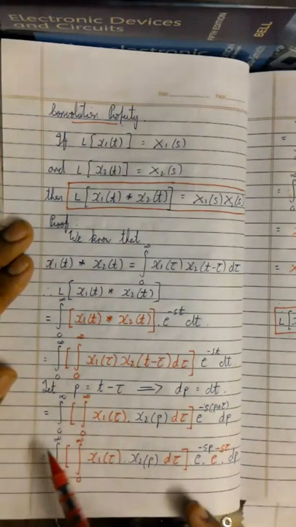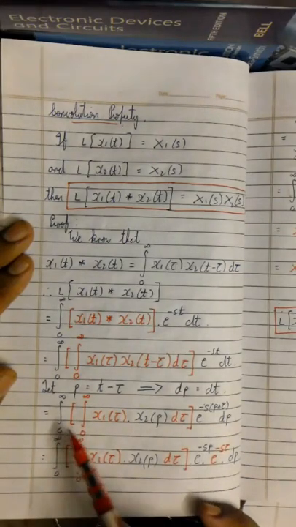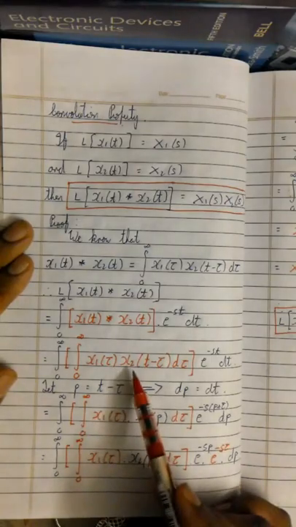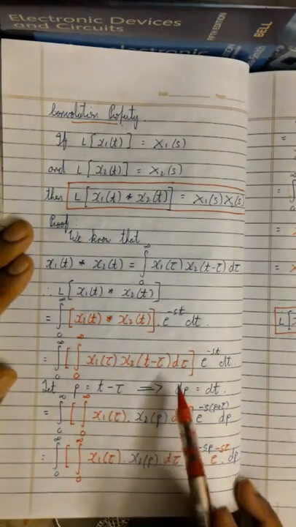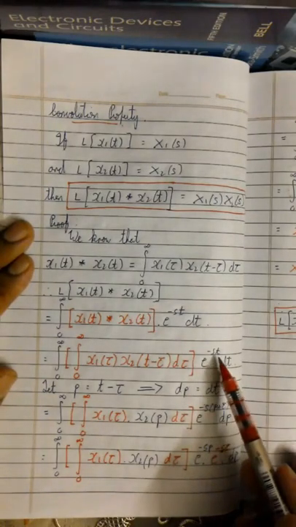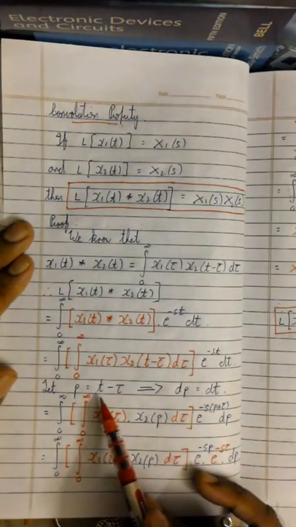So my next equation becomes the integral from 0 to infinity of the integral from 0 to infinity of x1 of tau, x2 of t minus tau becomes x2 of p, d tau, times e raised to minus s, where t is replaced with p plus tau.